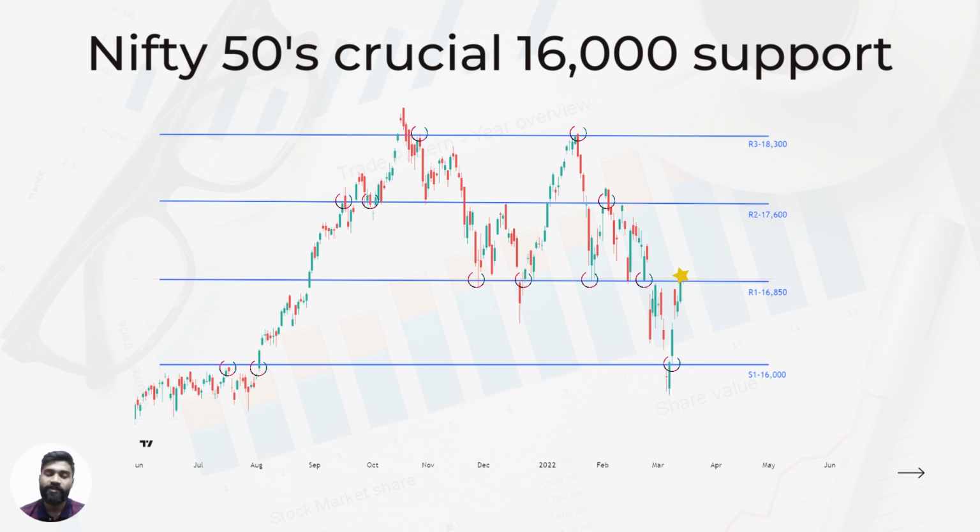When the Nifty 50 breached the 16,000 mark last week, the buying interest came in and pushed the prices higher towards the R1. Nifty 50 has been hovering around the same range as of now, and it will be interesting to see if Nifty 50 breaks out of this particular resistance. If it does happen, this R1 at 16,850 can then act as a support for future price movements.